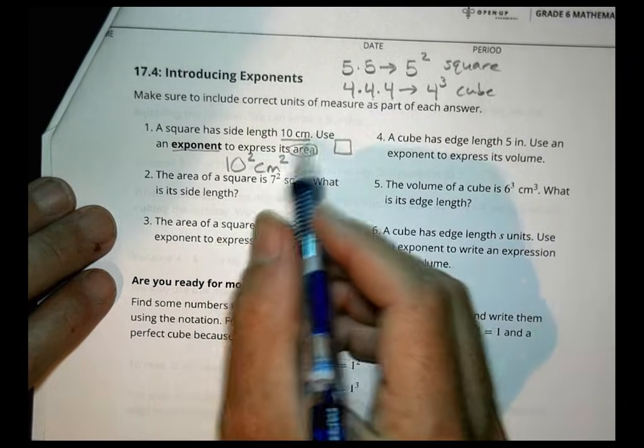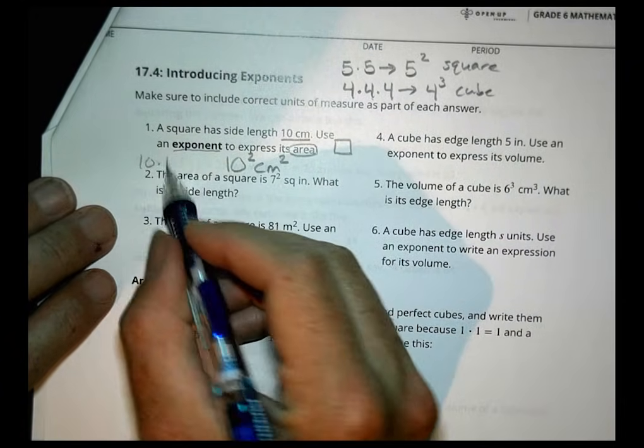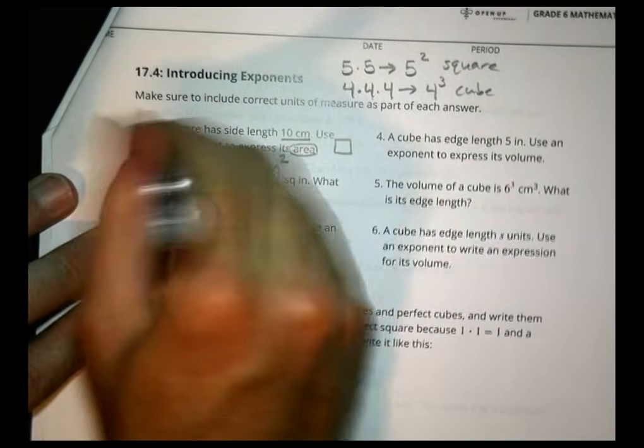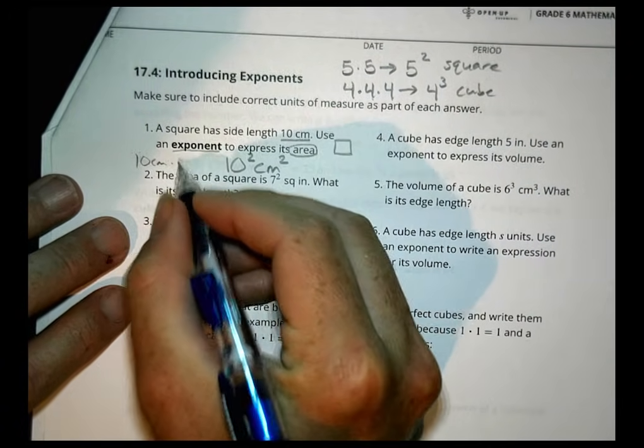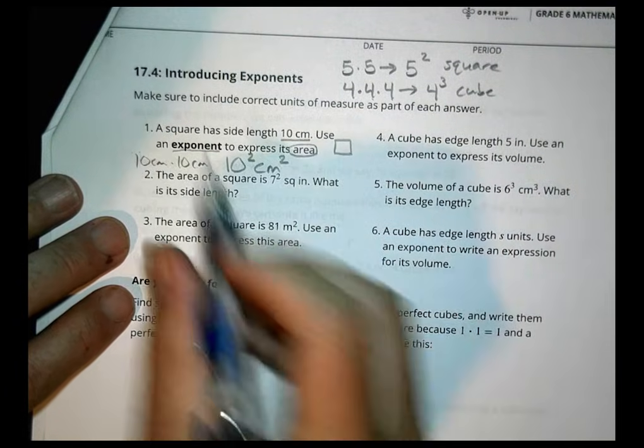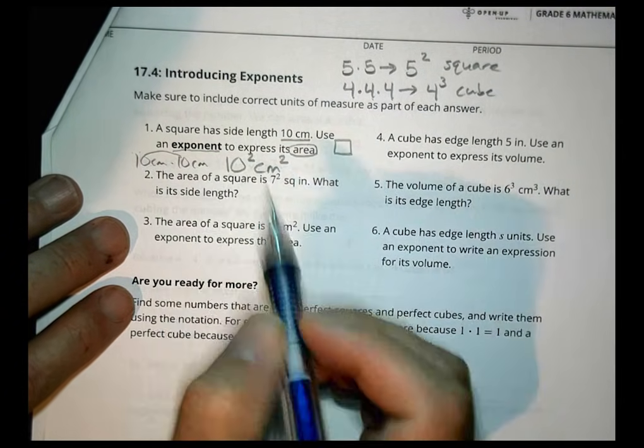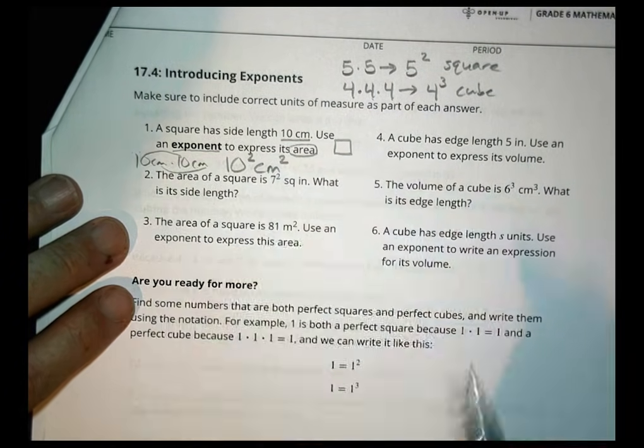Why? Because the area is going to be 10 times 10. Or realistically, what I probably should write for you is 10 centimeters times 10 centimeters. And so the two 10s become 10 squared, and the centimeters become centimeters squared.